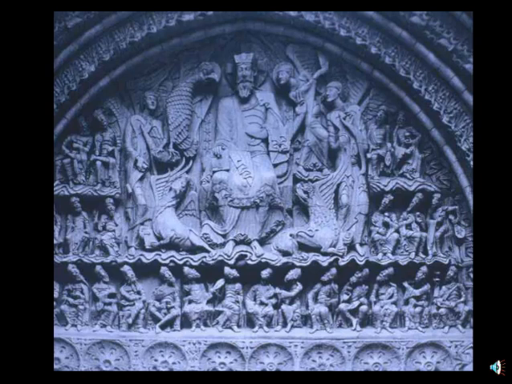Third, the figures are carved in high relief. That is, they're projecting by at least half their depth from the background. And fourth, the figures are far more active. Fifth, they feature better proportions. And sixth, they're much better integrated into the architectural form. 100 years goes a long way toward defining the full Romanesque style.